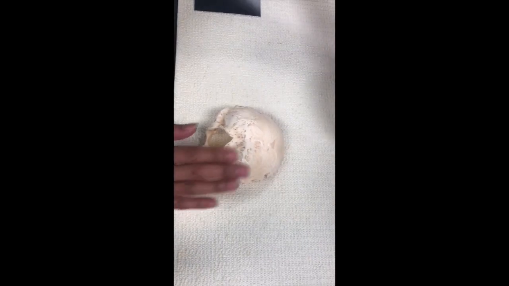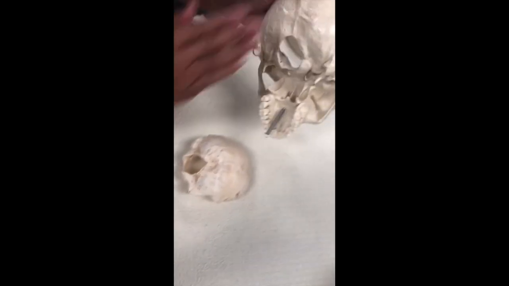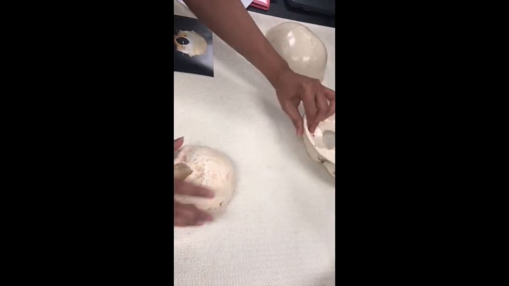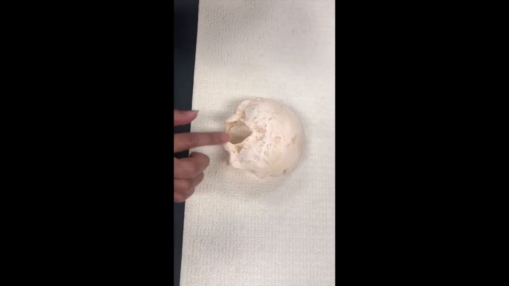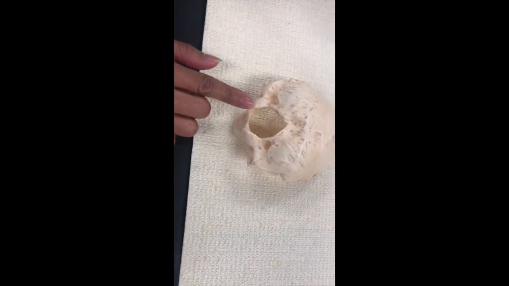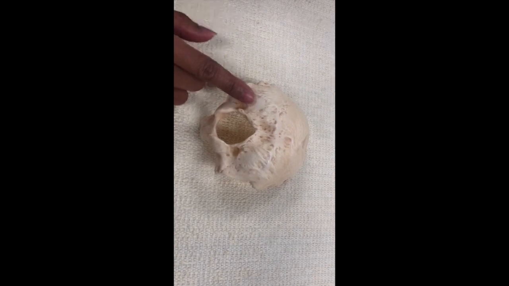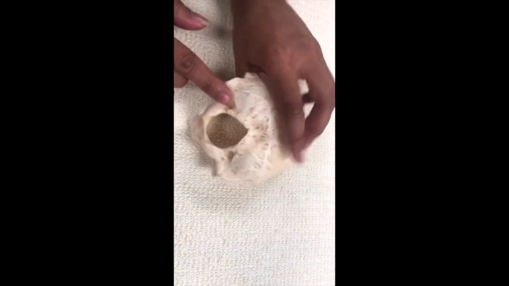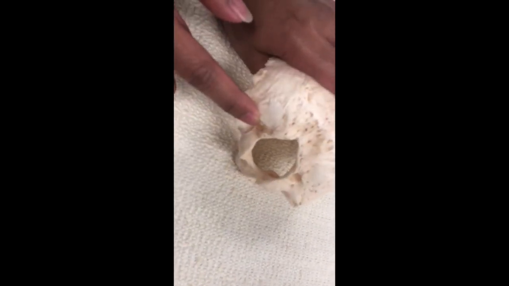So this is the occipital bone. It's right here, underneath the skull. This is the foramen magnum. It's a big hole. These are the occipital condyles. And then this is the hypoglossal canal, that little hole right there is the hypoglossal canal.